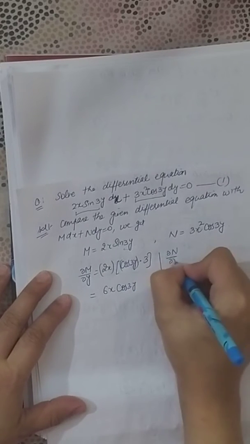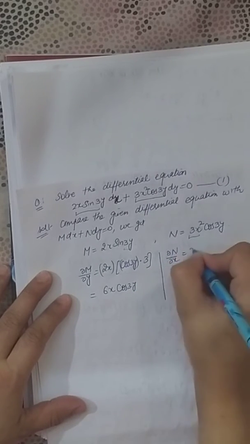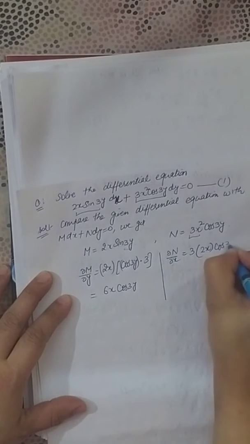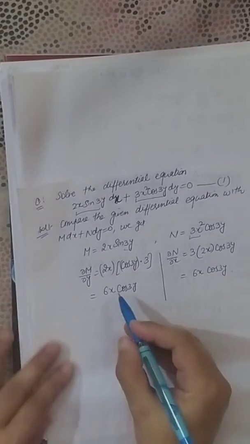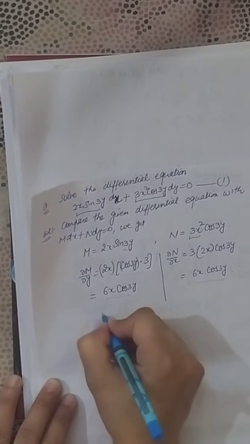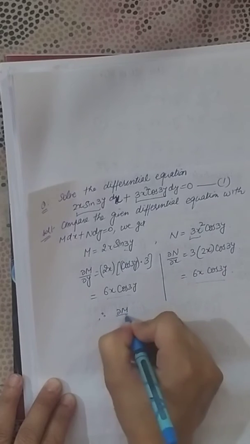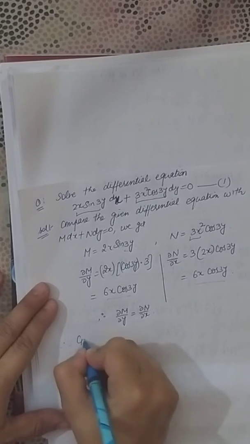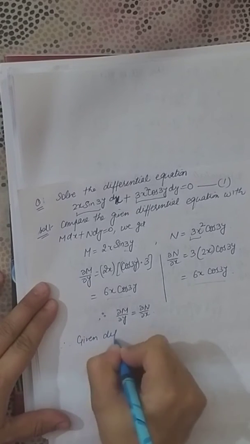And partial N over partial x: 3 is constant, derivative of x square is 2x, cos 3y as it is, so this is equal to 6x cos 3y. Therefore partial M over partial y is equal to partial N over partial x.